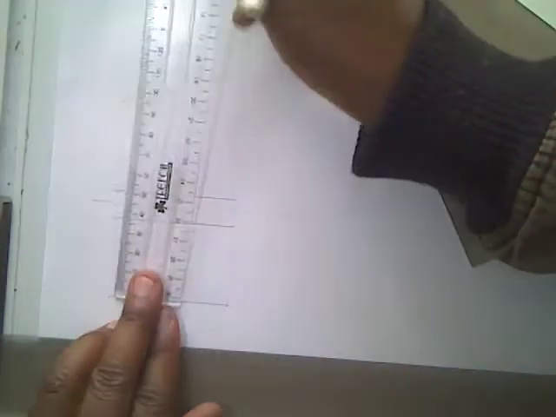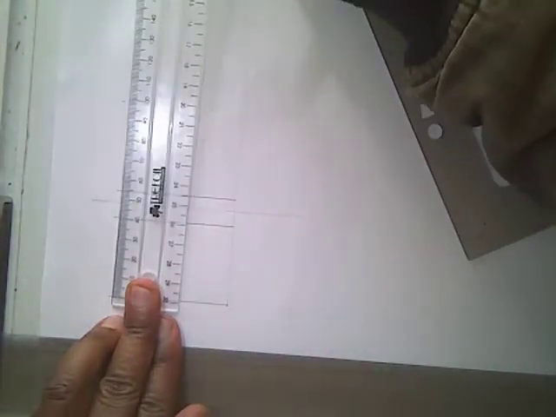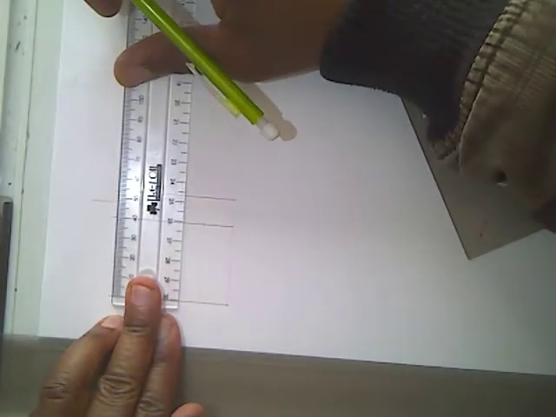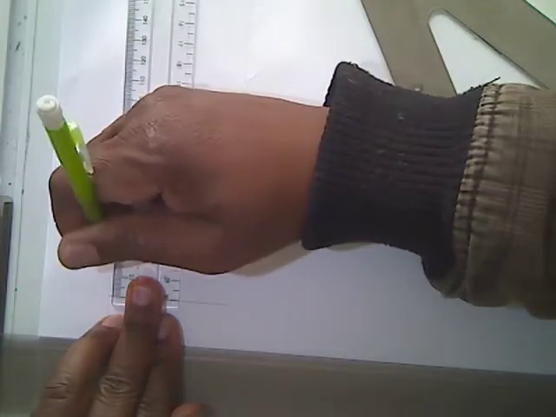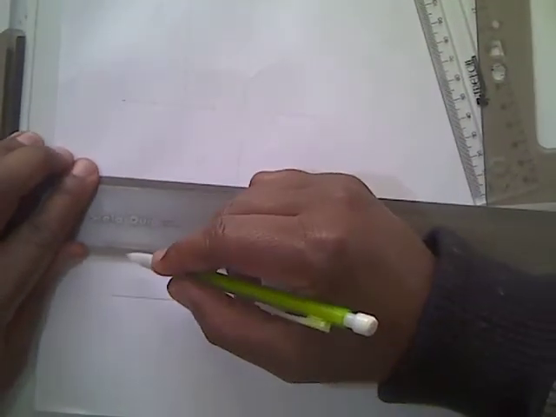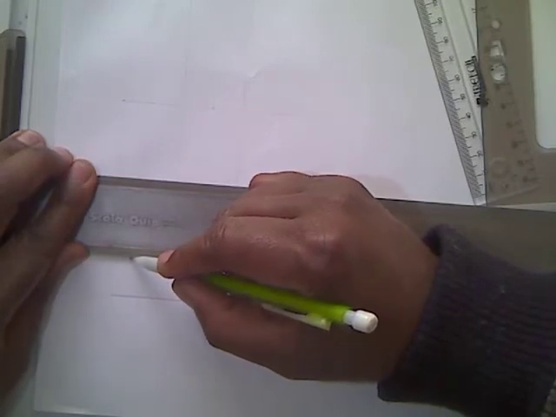It will end there. It's important that I draw these views simultaneously so that I don't keep on doing the same measurement more than once. The half of 40 is 20. There is my center here.